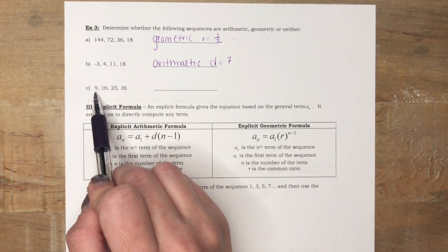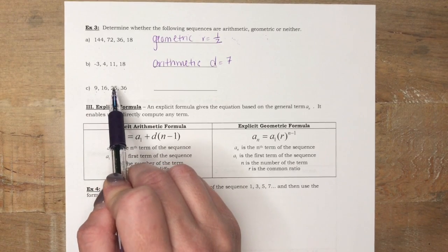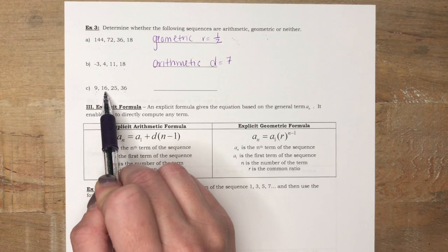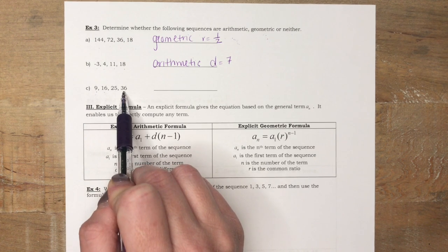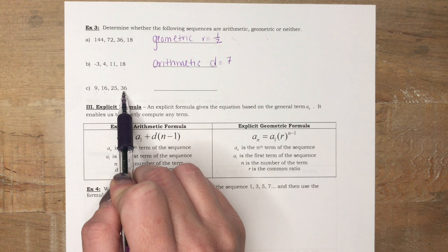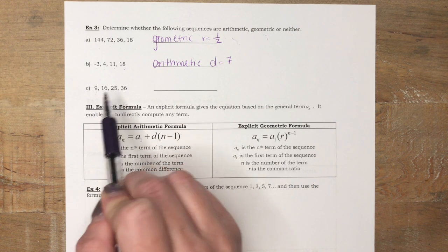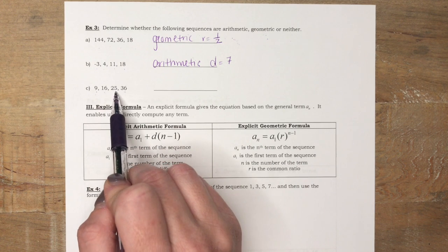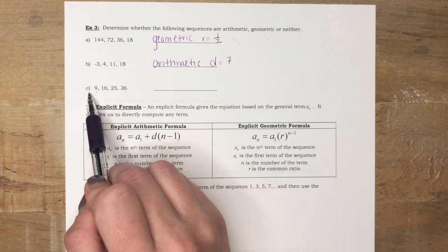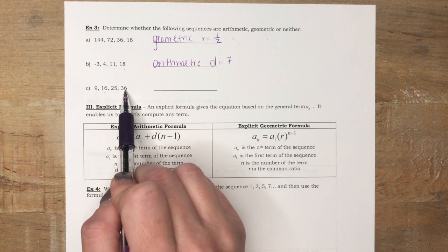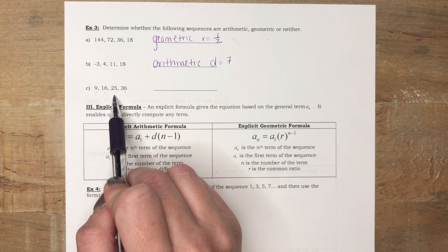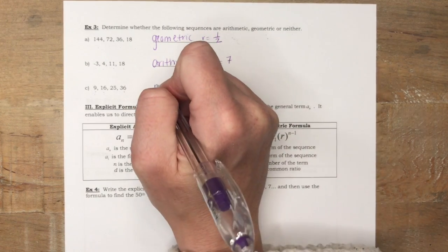However, I'm not adding the same amount to get from here to here. I'm adding 7, then I'm adding 9, then I'm adding 11, which is a pattern in itself, right? But it's not the same number every time, so it's not arithmetic. And I'm not multiplying by the same number to get from here to here. If I go backwards and divide, 16 divided by 9, 25 divided by 16, 36 divided by 25, I'm not getting the same number every time. So this is neither.